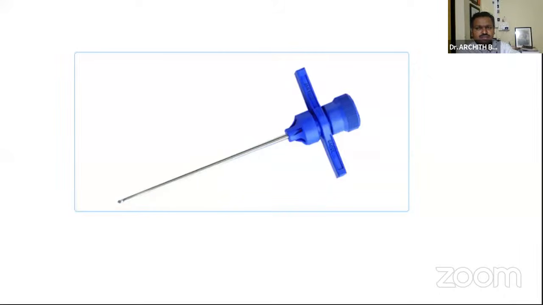Otherwise, there is no major complication with the iliac crest, but with the sternum, you have a lethal complication. You can go through and directly enter the pericardium or the aorta, and then the patient can die on the spot. So that complication is there. That's about the bone marrow aspiration and the biopsy. Again, a very common thing that is asked. Any doubts with that?